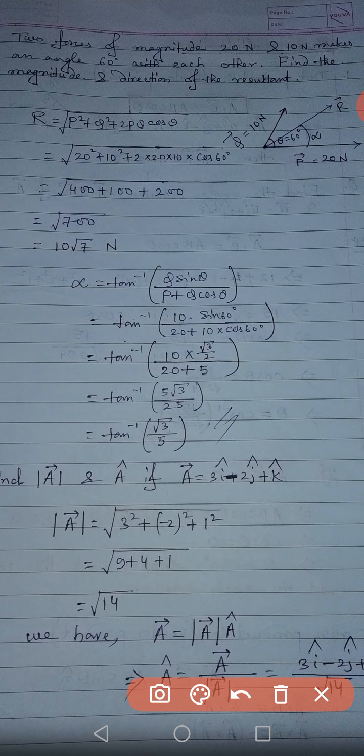It is given in the question that P and Q make a 60 degree angle. Suppose the resultant R makes an angle alpha with vector P. So we are supposed to calculate alpha and the value of R.